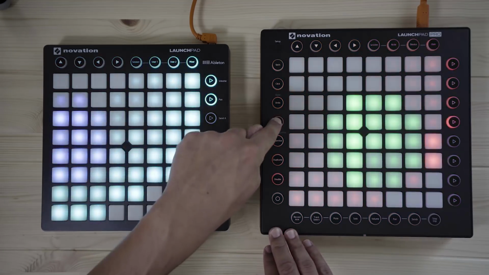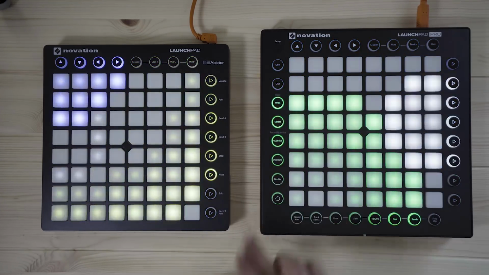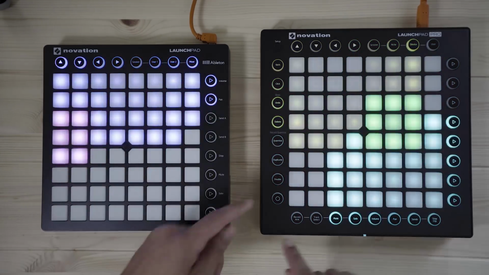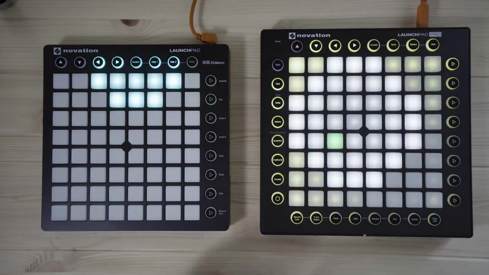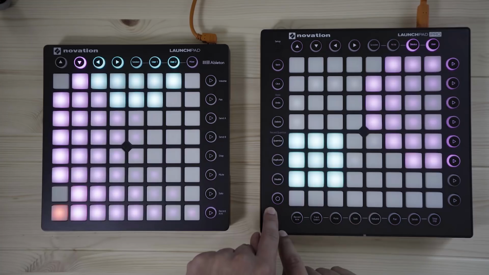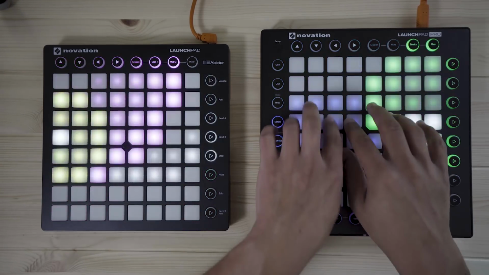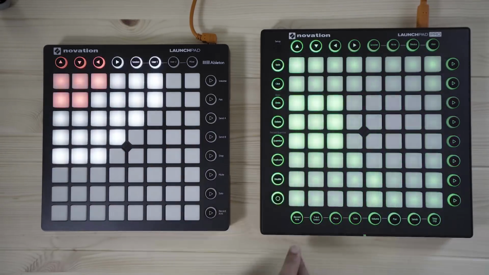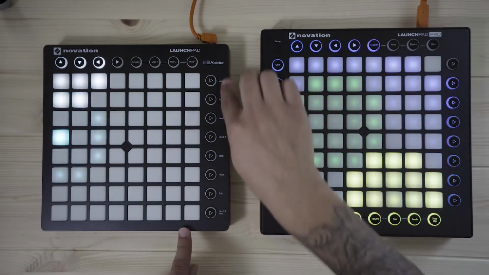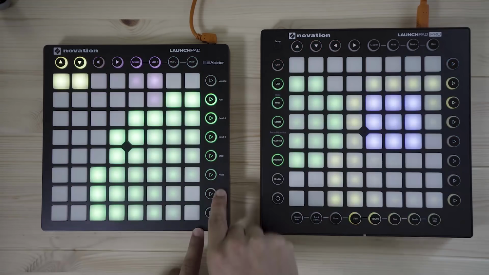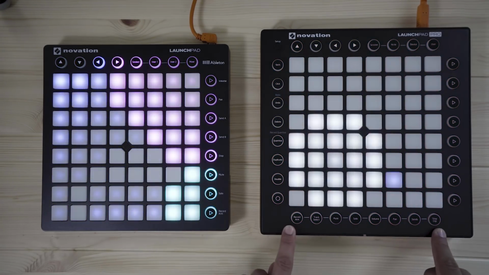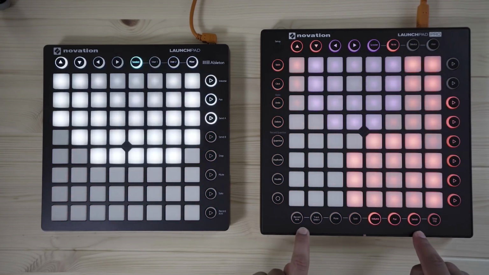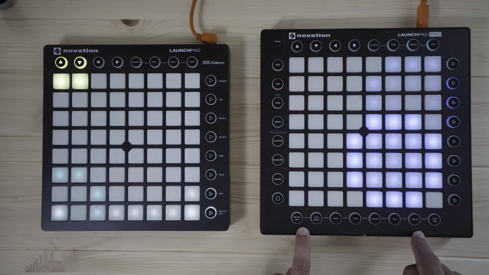incredible. You have the delete button to delete clips, quantize or turn on the recording quantize, duplicate clips, double your clip length, and then the overdub button, which is really fun. Say you play some notes in, you can hit the overdub button and then record more notes on top. So then all of these on the Launchpad that we had to hit mixer mode for are now dedicated buttons here on the Launchpad Pro across the bottom. So this makes navigation and using Ableton a lot quicker.